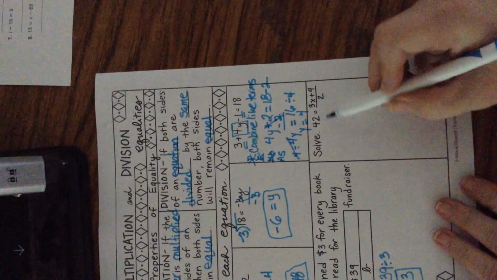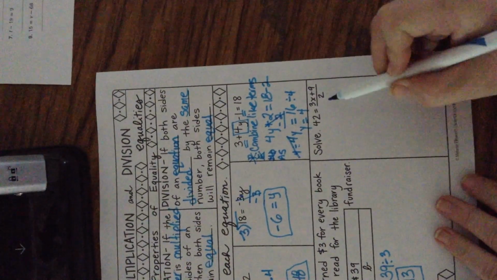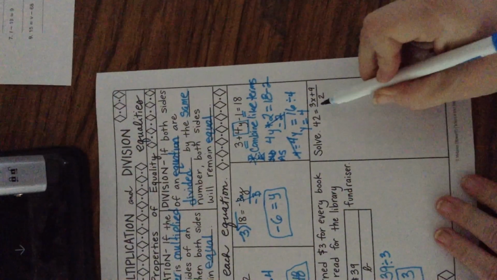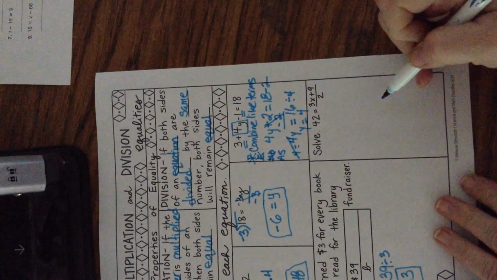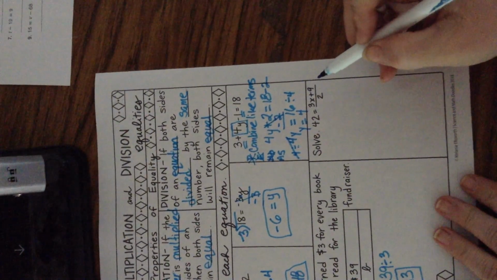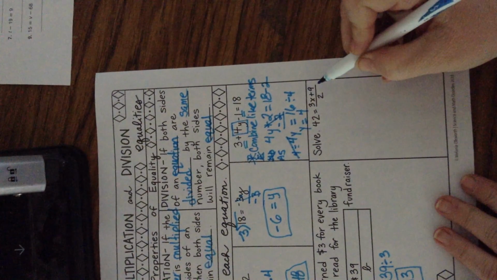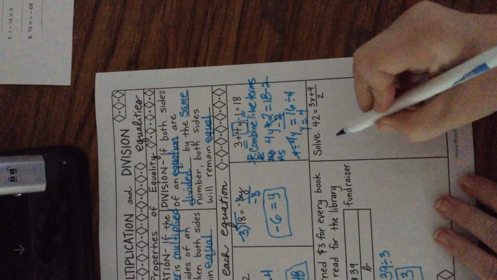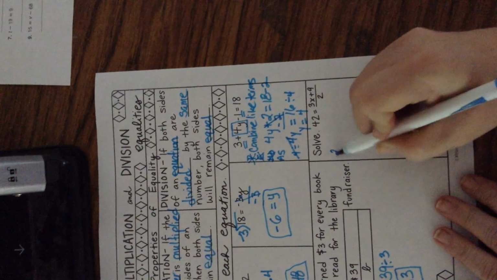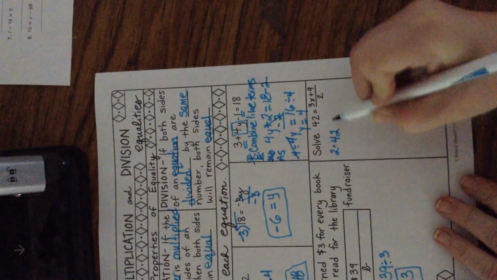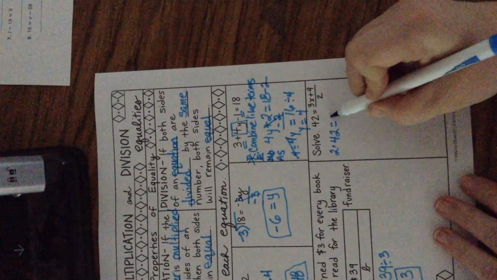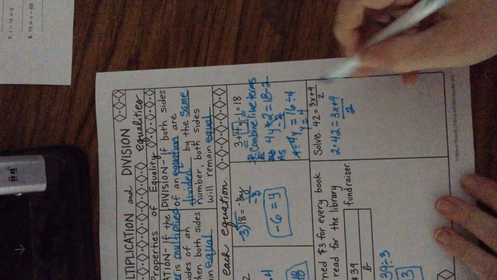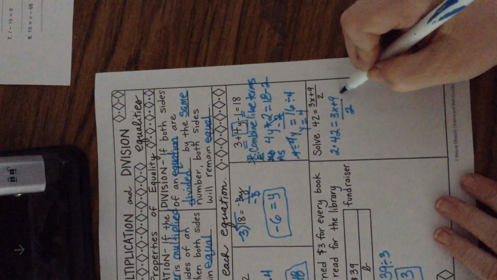First thing we want to do, if I've got a fraction like this, I want to get rid of it. So since this is divided by 2, yeah, you're right. I have to multiply both sides by 2. So 2 times 42 is equal to 3x plus 9 divided by 2 times 2.